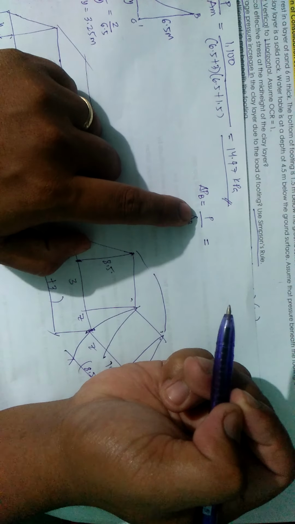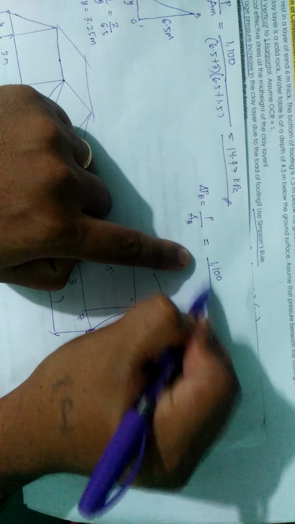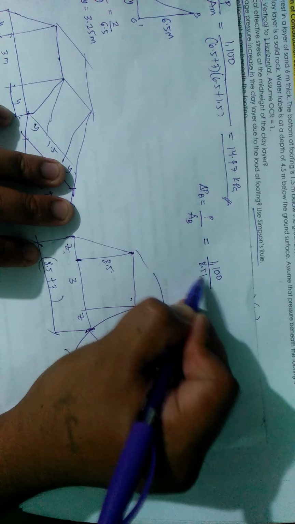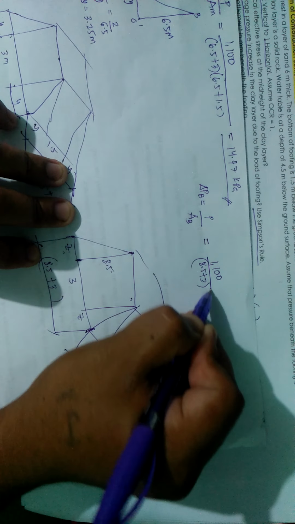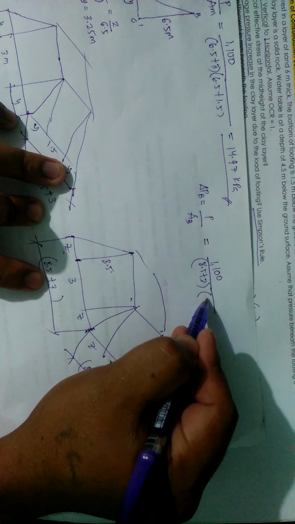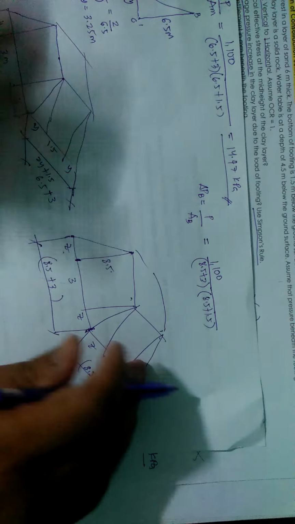So, change in P mo dito, guys. Anong change in P natin? Change in P at bottom would be 1,100 kilonewton. Area bottom. Ang area ng bottom mo is 8.5 plus 3. Yes. Times 8.5 plus 1.5. Okay.